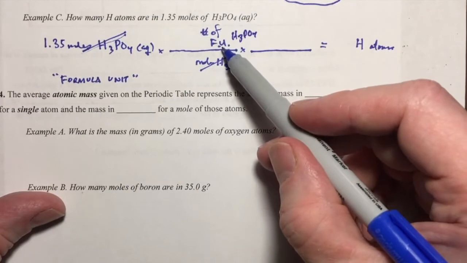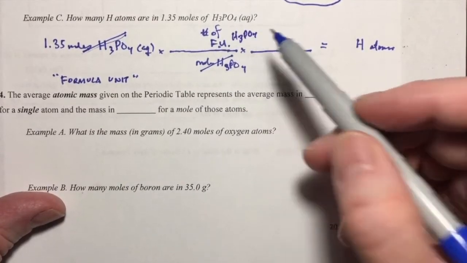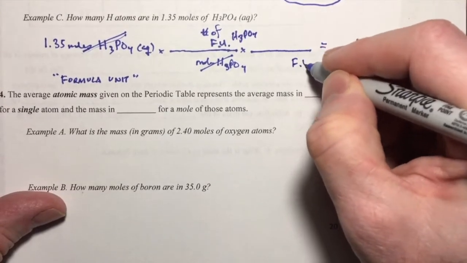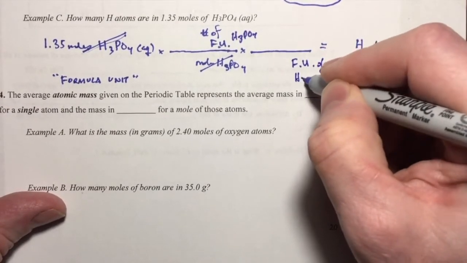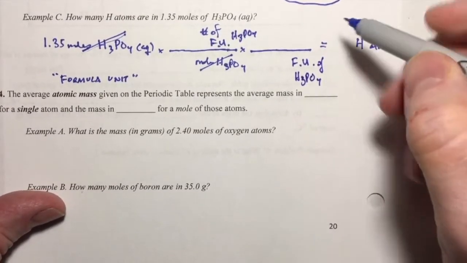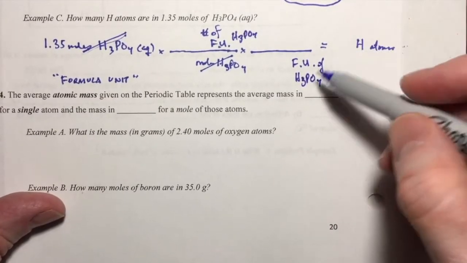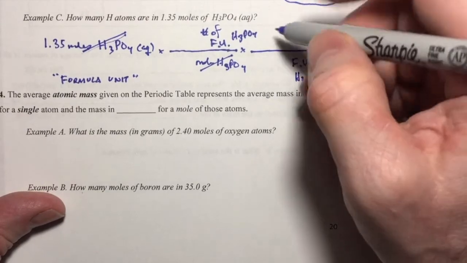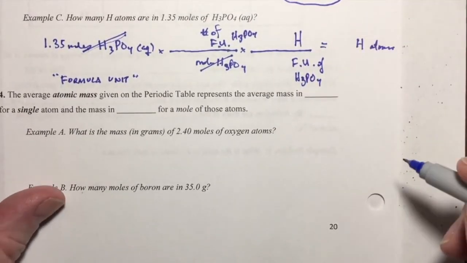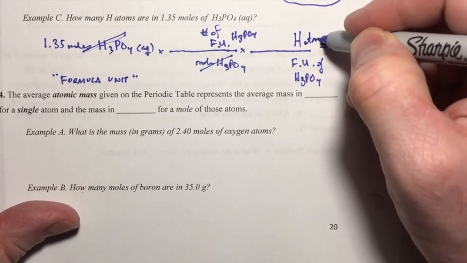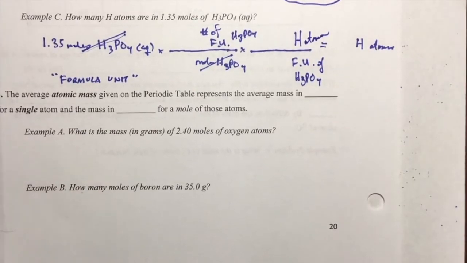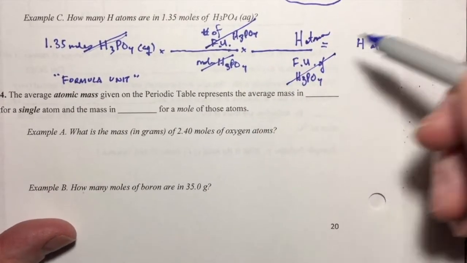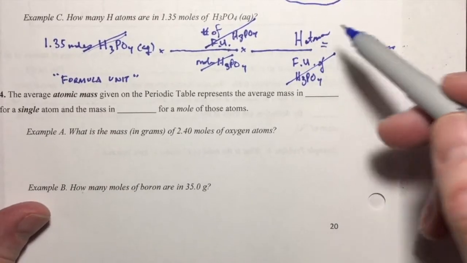Well, now I want to convert from the number of formula units of H3PO4 to just the hydrogen atoms. So every formula unit of H3PO4 has how many hydrogen atoms in it? Well, for every unit of this formula, you can see I have 3 hydrogens. So 3 H atoms, right? So the number of formula units of phosphoric acid cancel out, and I'm left with the number of hydrogen atoms.